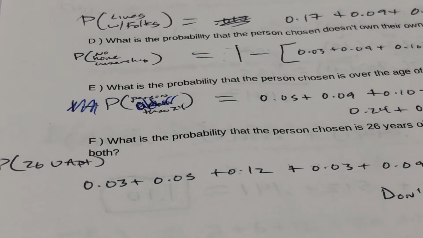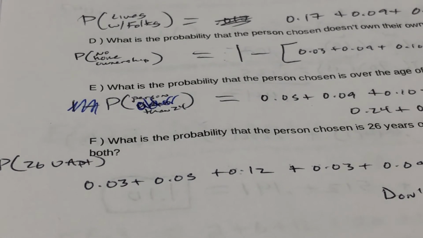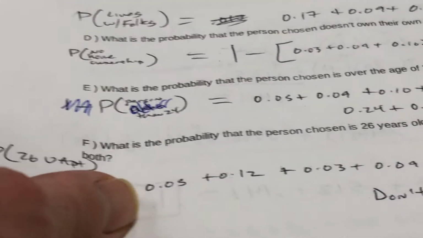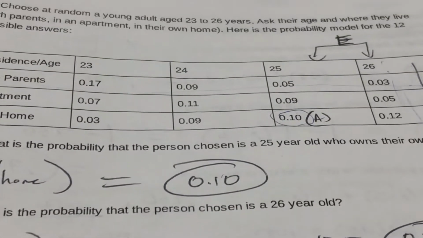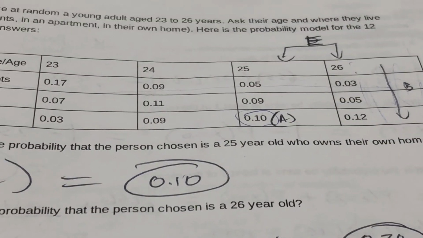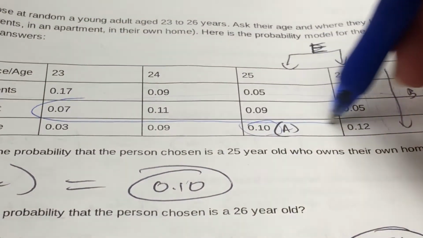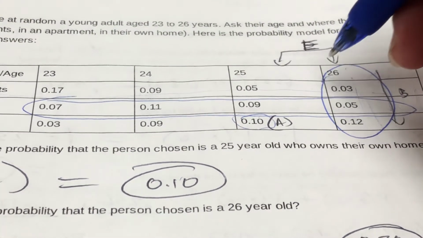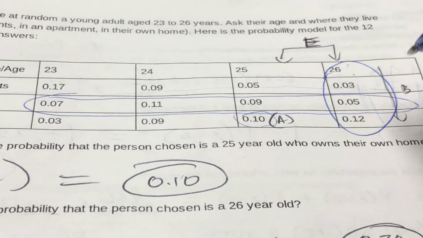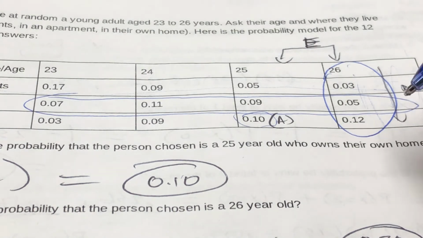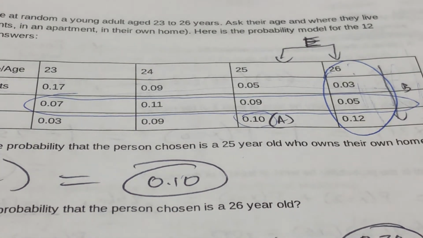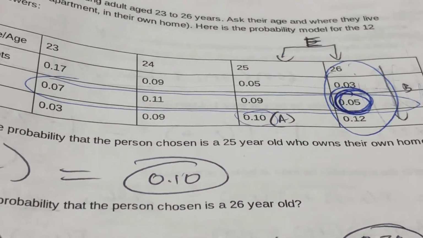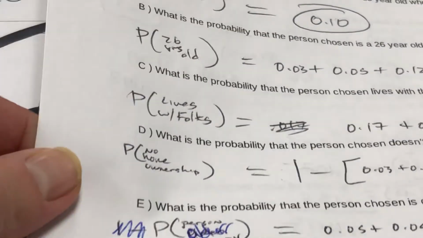Got to be careful on F here. It's probability of being 26 union apartments, because you could be a 26-year-old living in an apartment or both. So living in an apartment would be this one. Being 26 years old is this one. And, uh-oh, I added the wrong numbers here. I made a boo-boo in mine. You're going to overcount that 0.50, so I can't count it twice. Anyway, I made a mistake here.